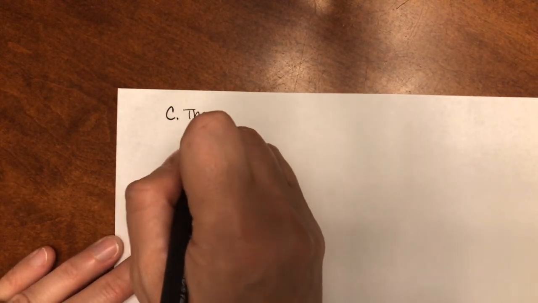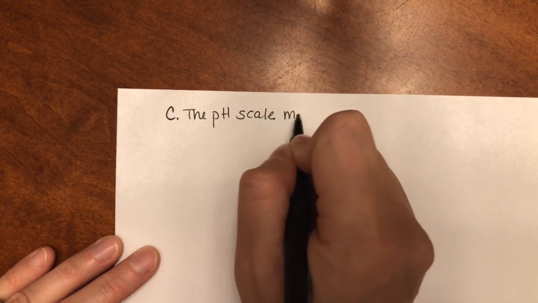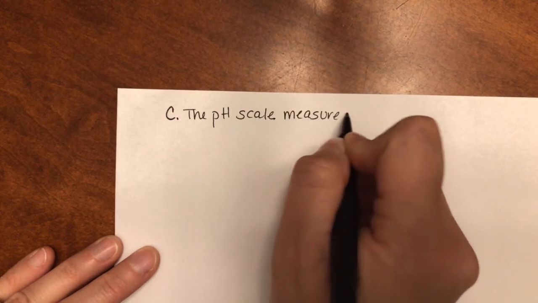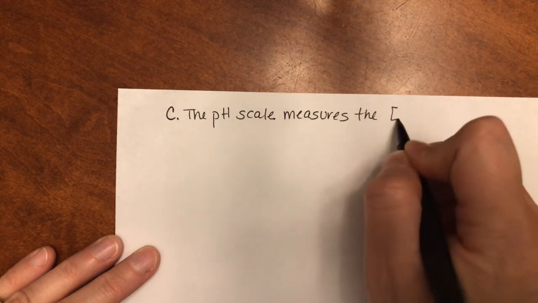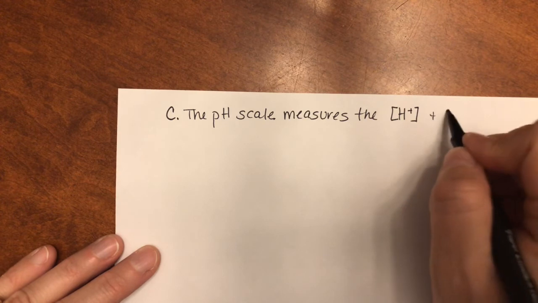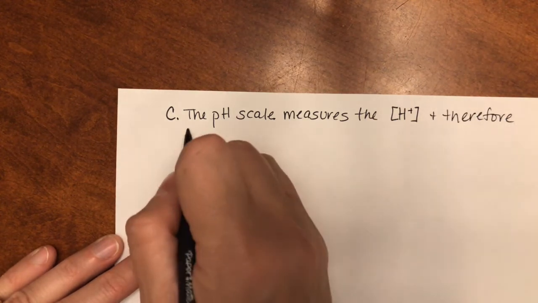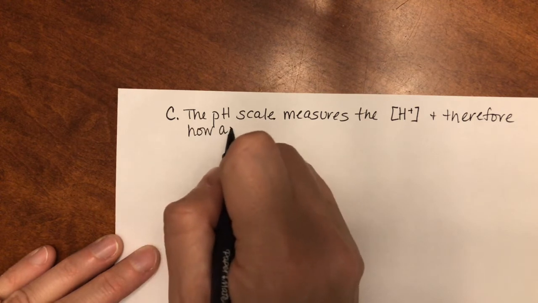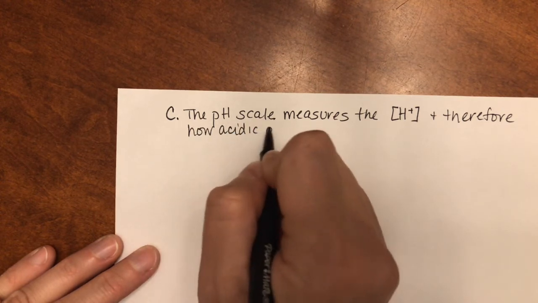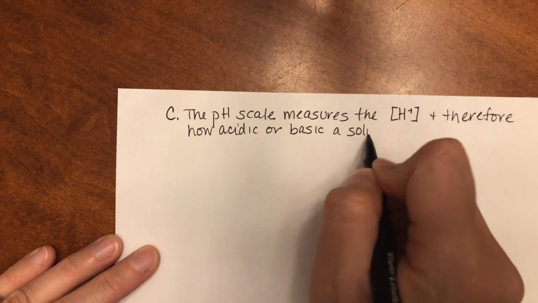So the pH scale measures the hydrogen ion concentration, so I'm going to shorthand it like that with the brackets, and therefore how acidic or basic a solution is.